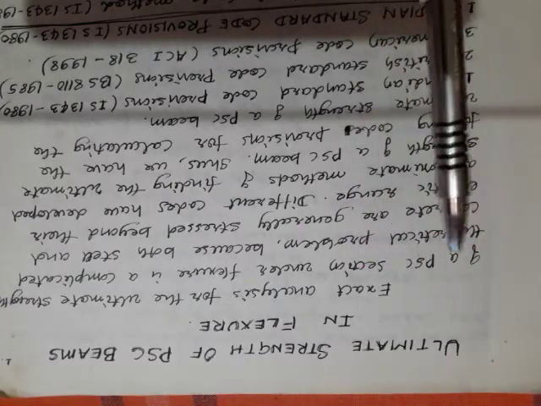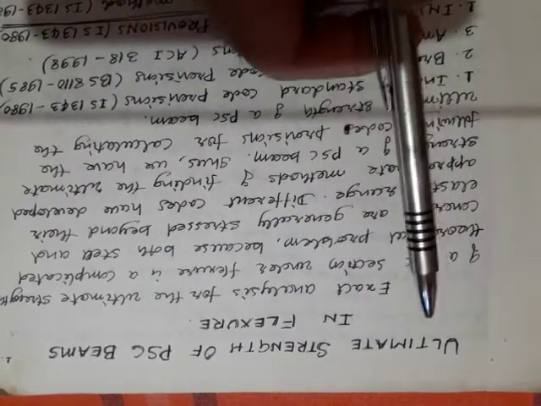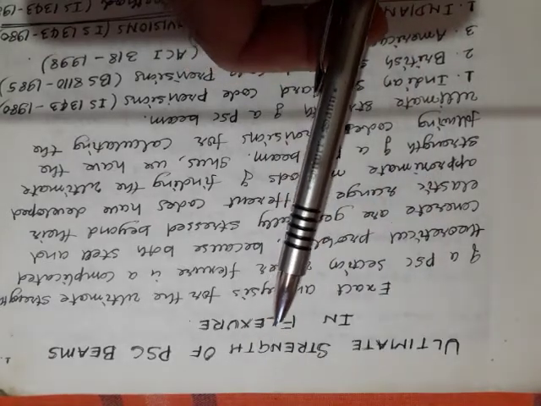Today we shall start with another chapter. I think this is in the third unit, the third module: how to calculate the ultimate strength of PSC beams in flexure. In a sense, when a beam undergoes bending action, at that time, how do we calculate the ultimate load carrying capacity of that beam?